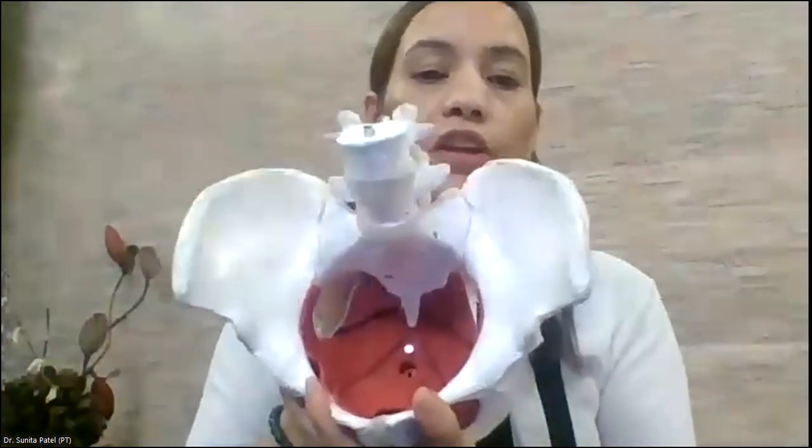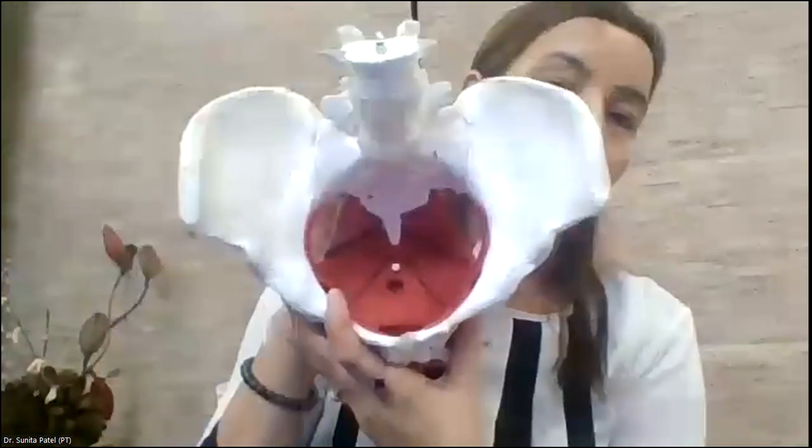Organs will be positioned and placed in the right way, from anterior to posterior. So this muscle is very, very important. And unfortunately, this muscle was not taught to us during our curriculum. It was not mentioned in detail, or even mentioned in our syllabus, once we did our bachelor's.